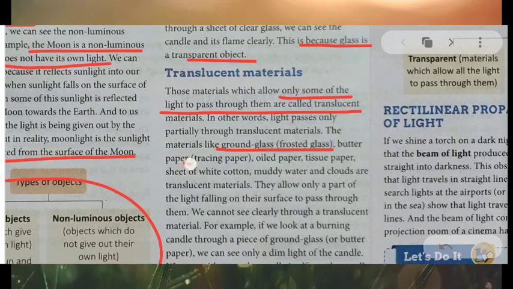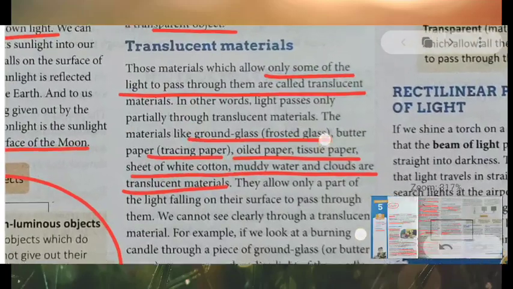Butter paper, that is also called tracing paper, in which house maps and so on are drawn. Oiled paper, tissue paper, sheet of white cotton, muddy water, clouds are the translucent material. They are only allowing some of the light rays to pass, and the remaining rays of light are reflected back. This is the working of translucent material. And if we are watching through the translucent material, we are not able to view across the material clearly.